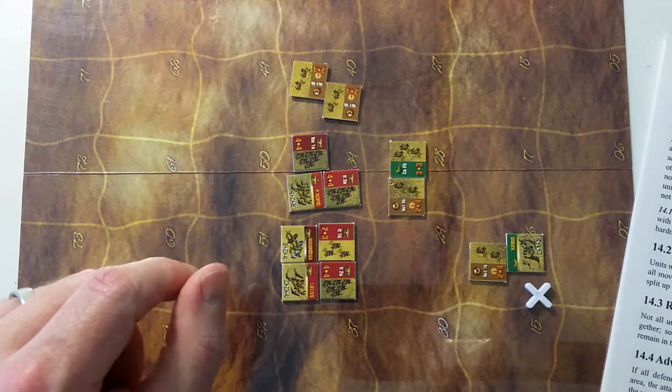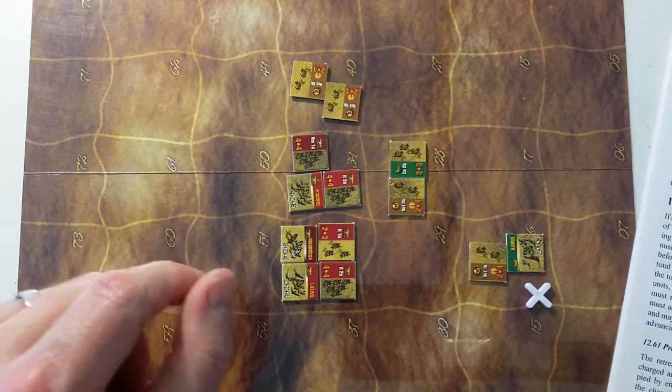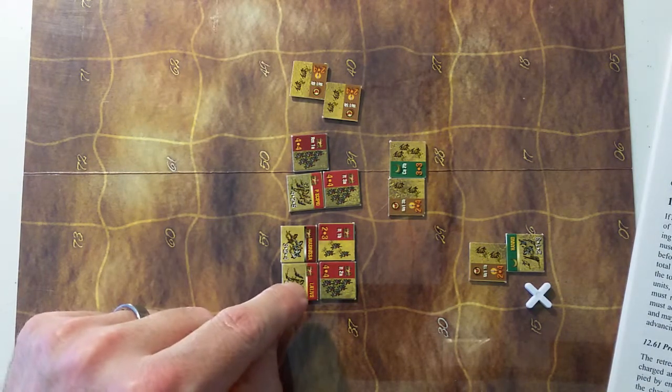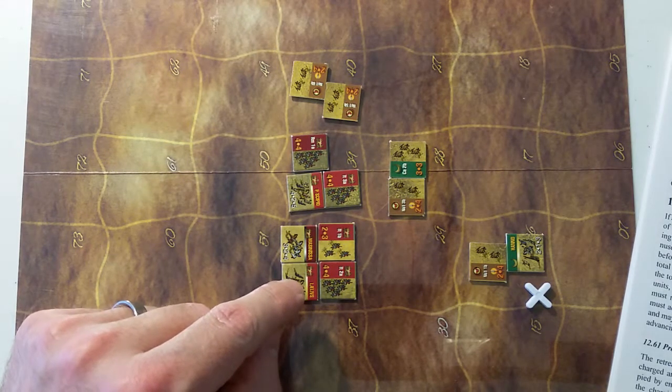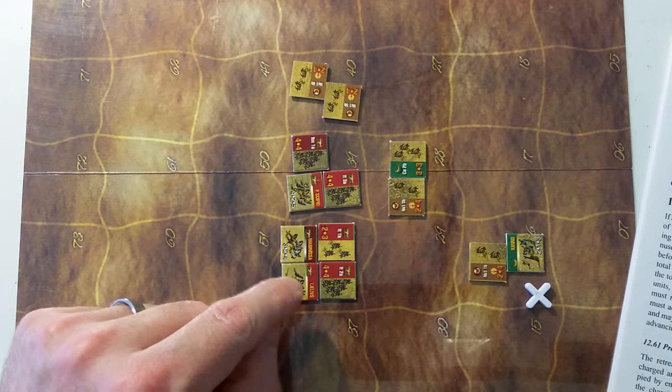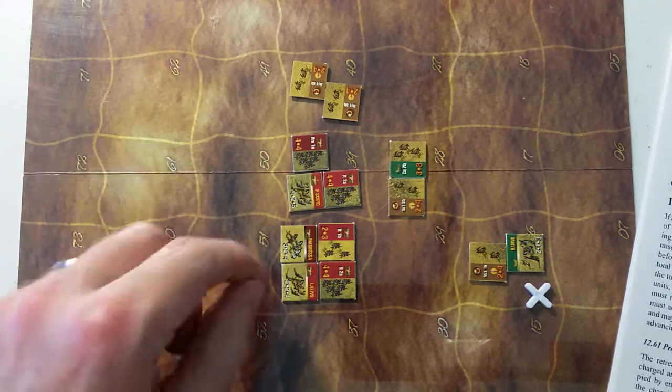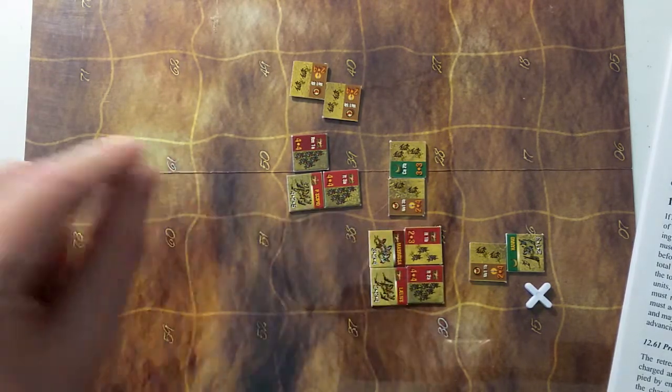Okay. So now the Romans have a chance. If all defending units withdraw from the area, attacking units may not attack any other area, but may advance into the vacated area. So they will advance, actually.